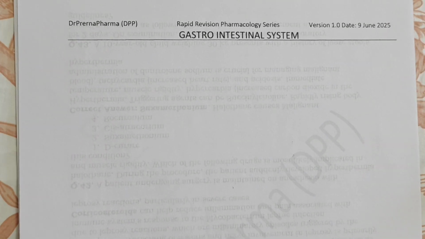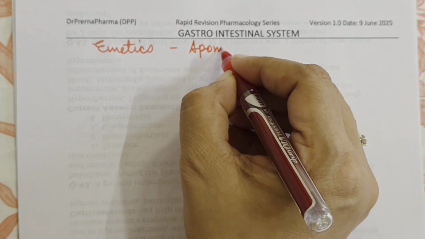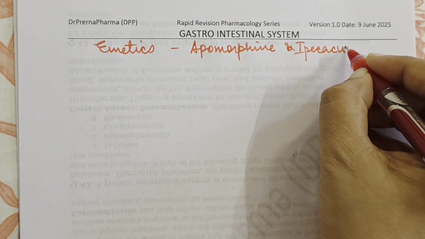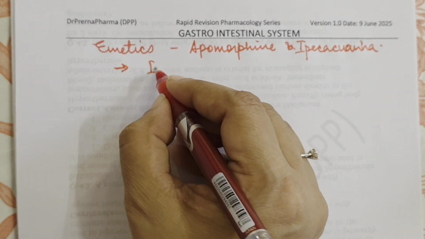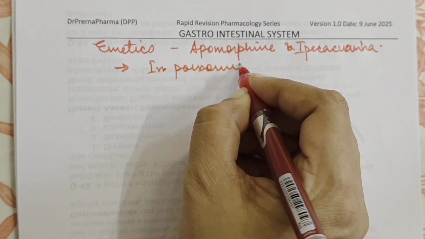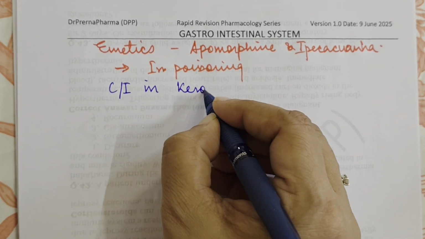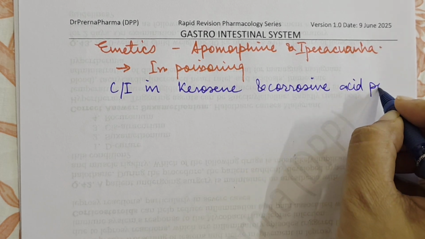Then there are some compounds, just to name them, some emetics, in which we have apomorphine and ipecac. And emetics are mainly used in poisonings to remove the toxic material from the stomach, but they are contraindicated in kerosene poisoning and corrosive acid poisoning. This is a very important point, that they are contraindicated in these two things.